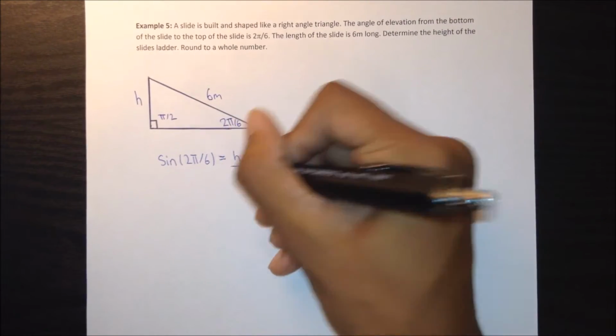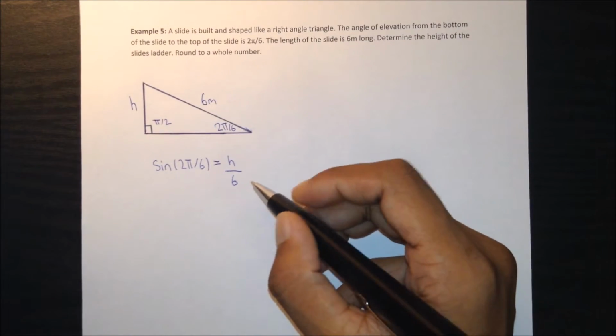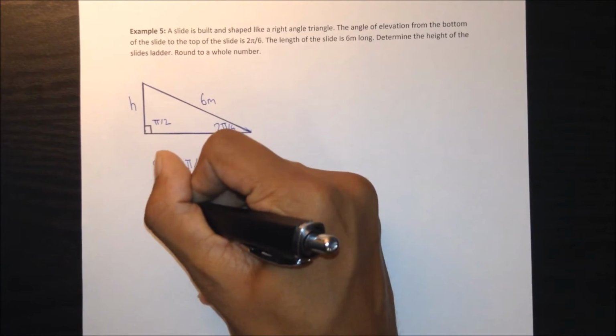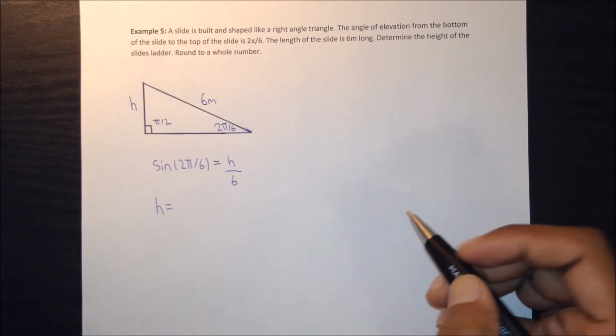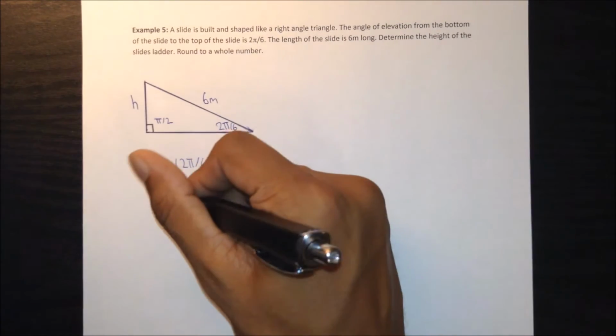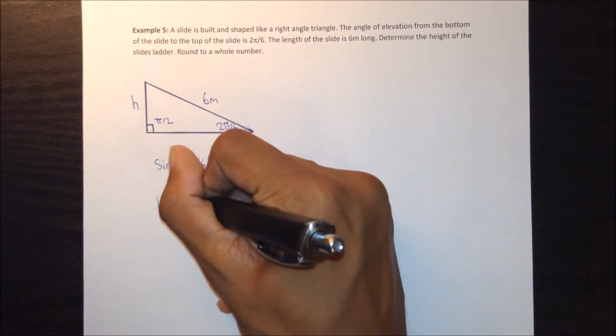And we're trying to find h's value, so let's isolate h. We do this by multiplying both sides by 6. So h over 6 multiplied by 6 equals h. Now let's multiply the other side by 6 as well.